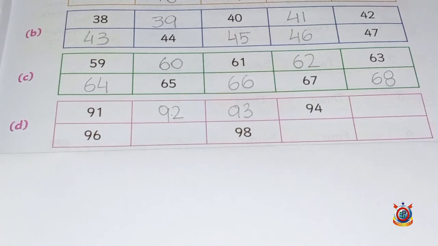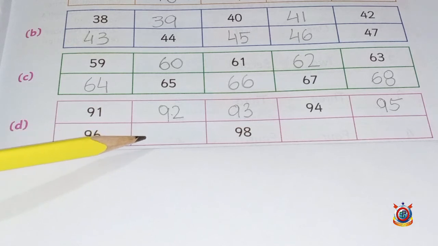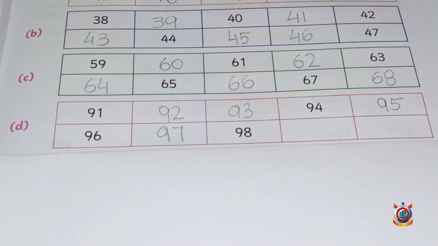Very good. This is 93, and after 93 we have the number 94, and after 94 we will write here. Who will tell me? Very good. We will write here 95. And we have written here 95 students, and the next number is 96. And now we all know that after 96 which number will come here? 97. Very good students. We have written here 97, and after 97 it is 98.